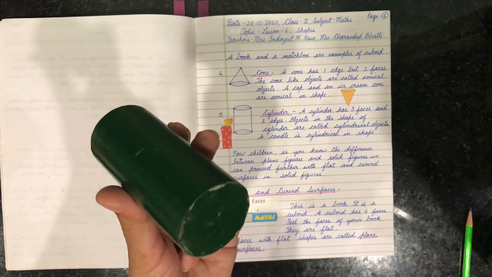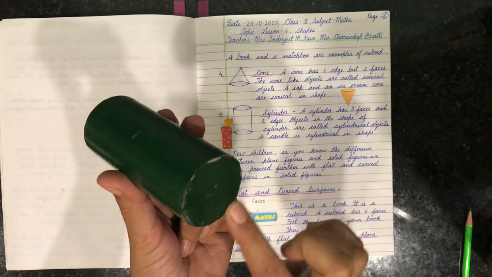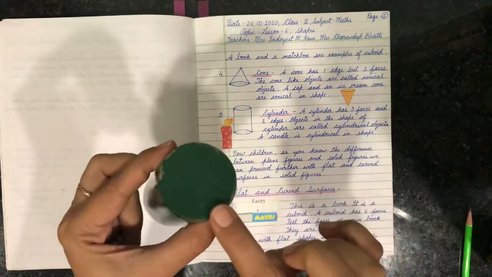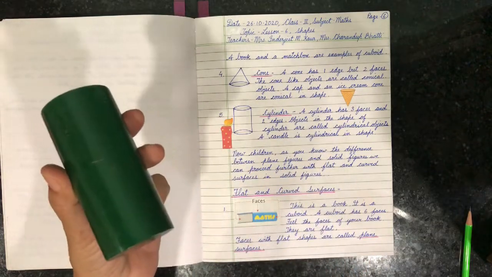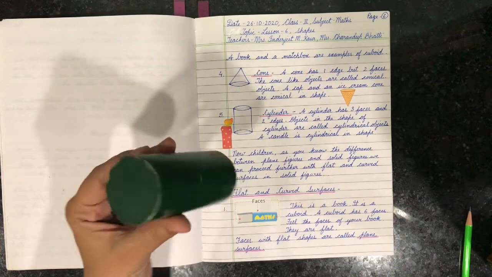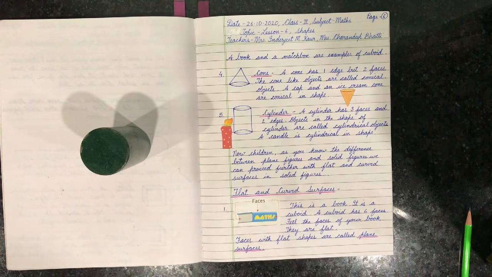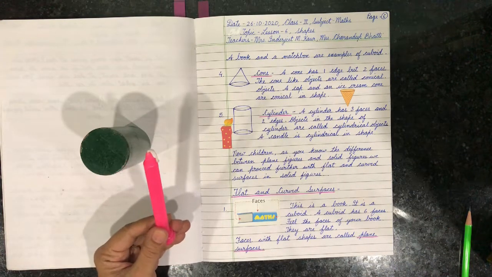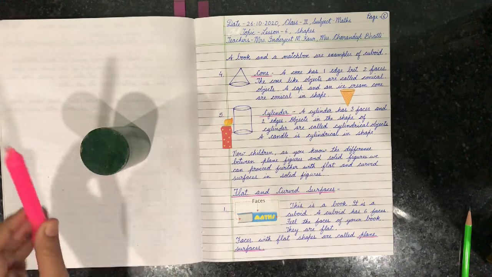A cylinder has 2 edges, 1 and 2. It has no corners. Objects in the shape of cylinder are called cylindrical objects. A candle is cylindrical in shape.